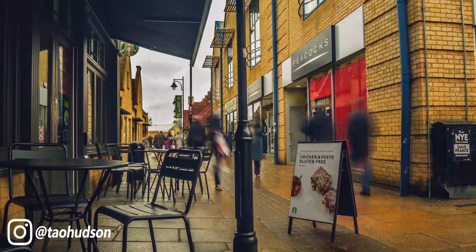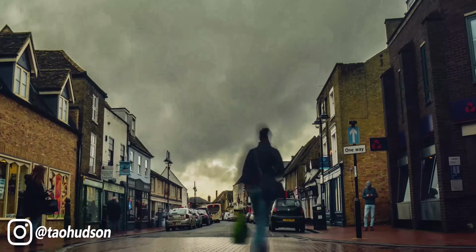So in this video I'm going to be showing you how to do this really cool zoom blur transition effect.